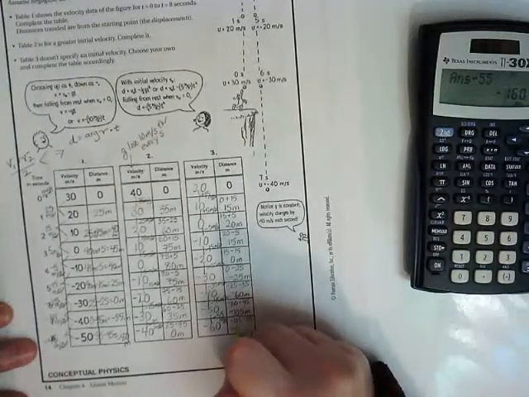So I'm at negative 160 meters. Excuse me for a moment. I have to let my dog out.